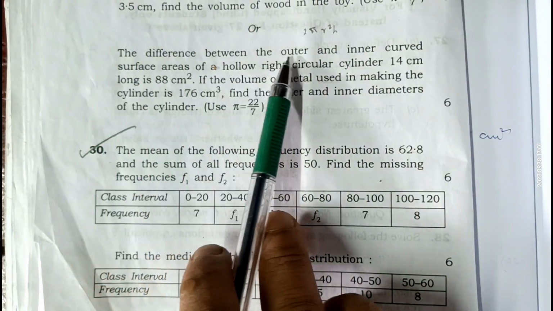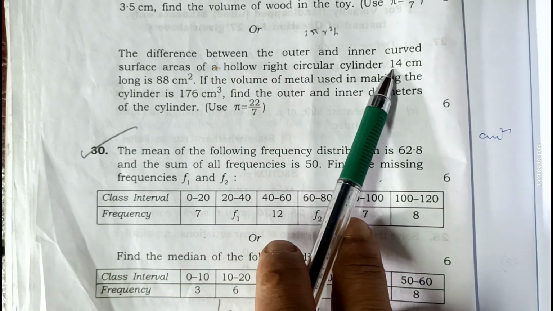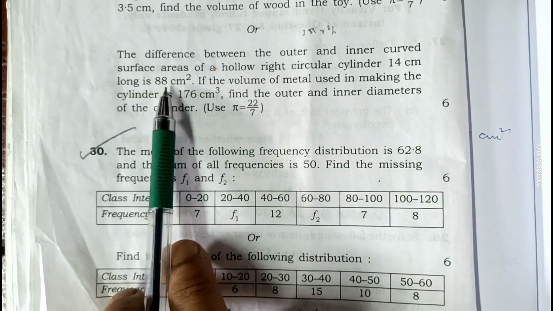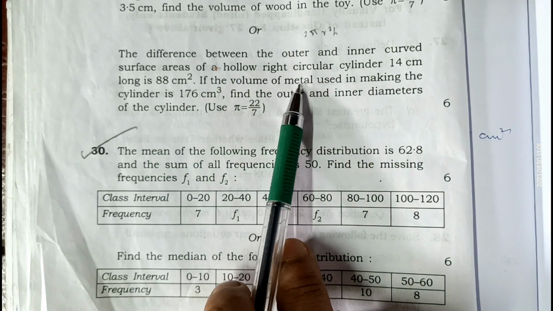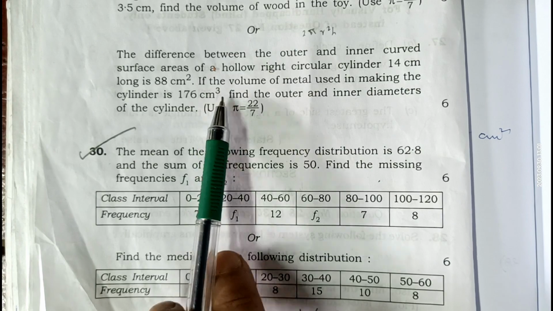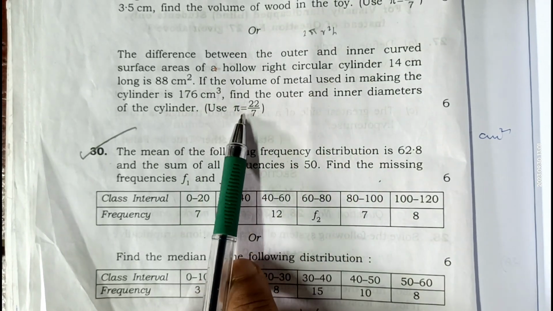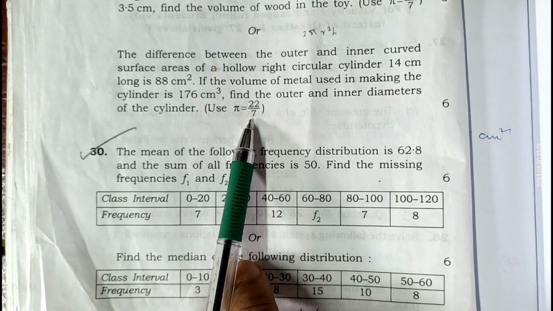The difference between the outer and inner curved surface areas of a hollow right circular cylinder 14 centimeter long is 88 centimeter square. If the volume of the metal used in making the cylinder is 176 centimeter cube, find the outer and inner diameters of the cylinder. In this sum also we have to consider pi to be 22/7.